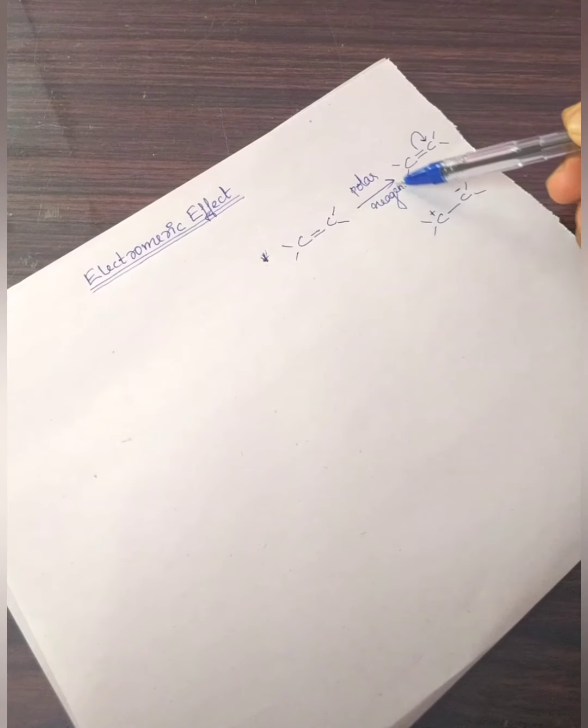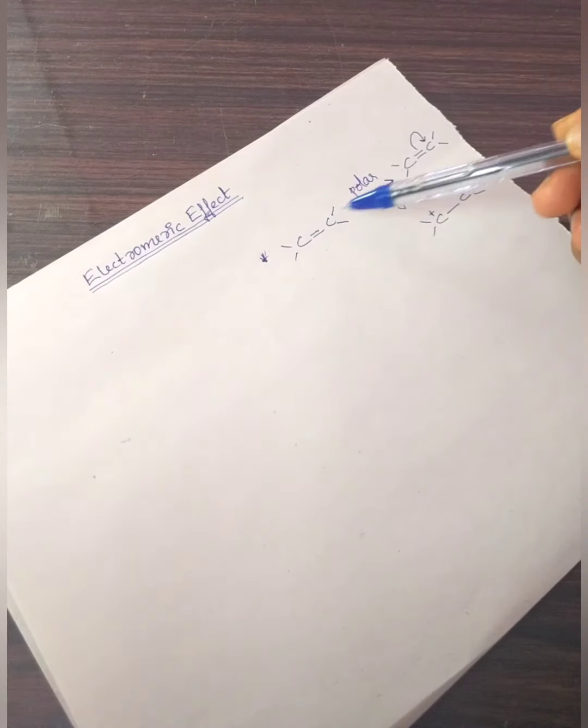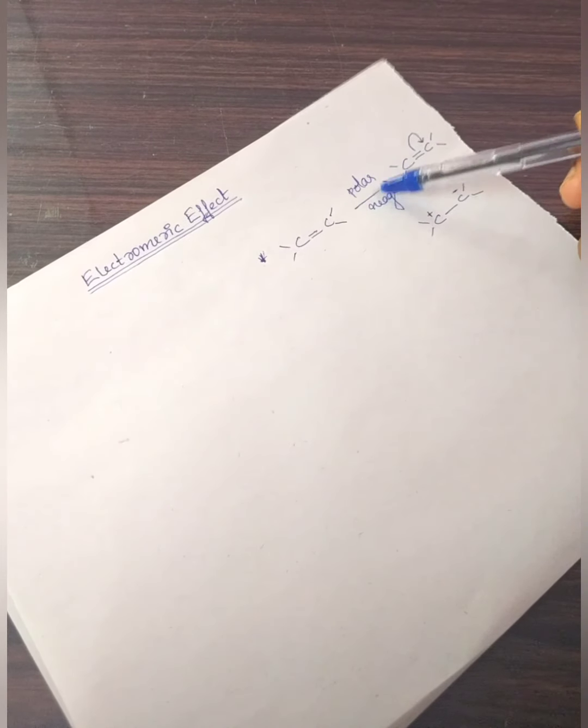The direction of the electromeric shift will be in the direction which favors the preferred reaction. So if this reagent is added to this compound, the direction of the reaction will be decided by the polar reagent.